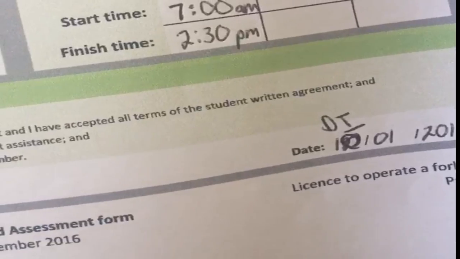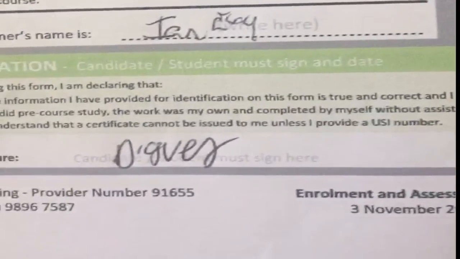So if someone comes in and they don't have an enrolment form and they fill it in there and then, they can't date it with today's date. It has to be dated prior to. They're enrolled before they start the course.